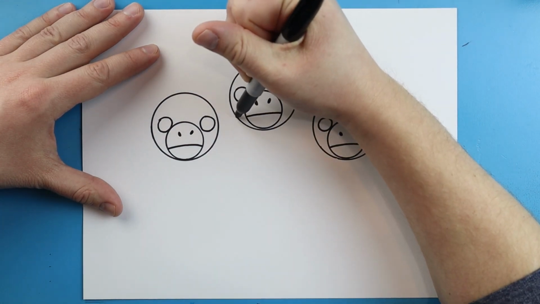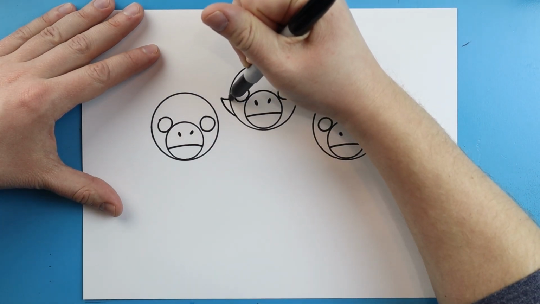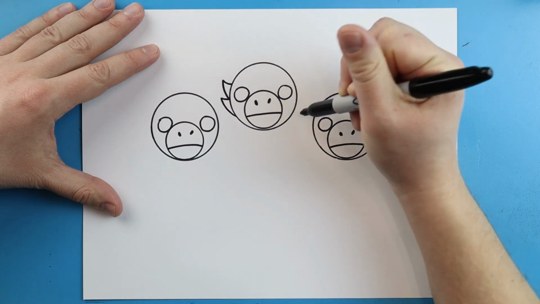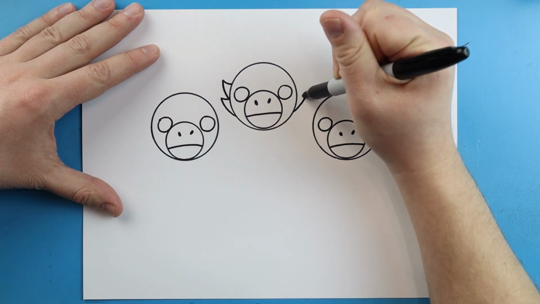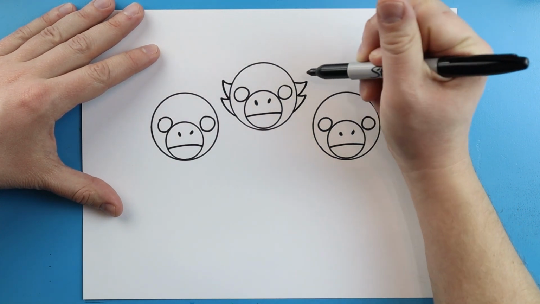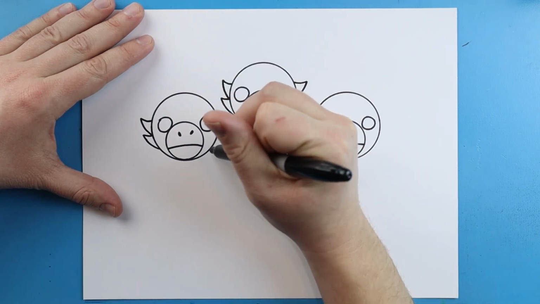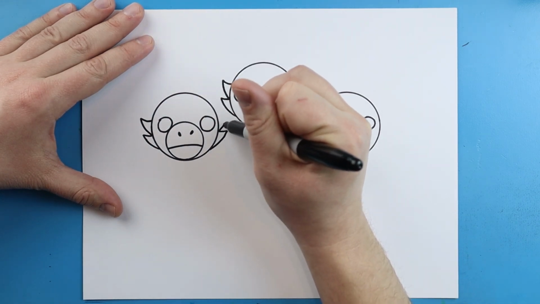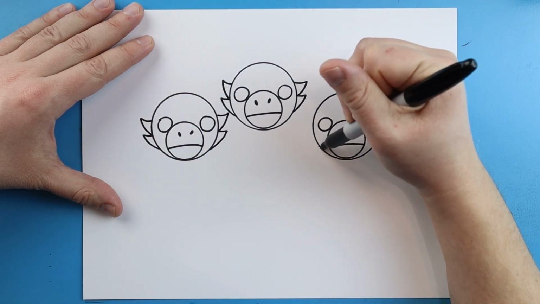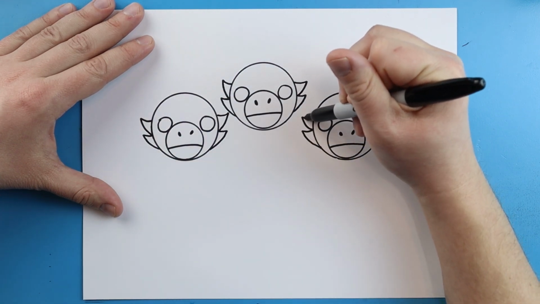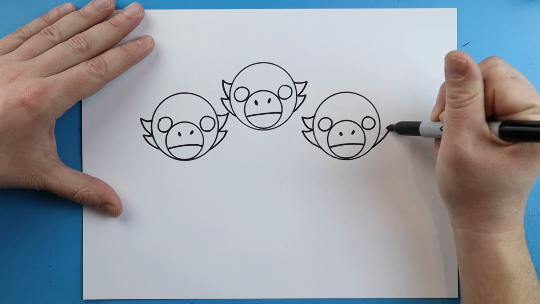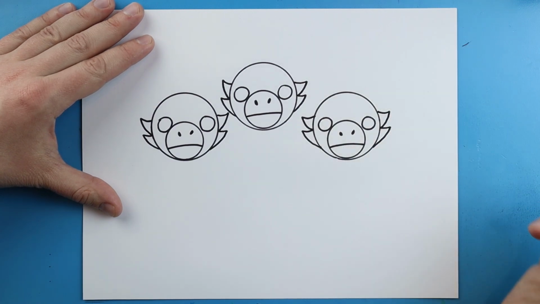Now, starting on the sides, I'm going to make a line that goes out and then in, and out and in. We'll do the same thing here. I'm going to go out and in, out and in. And I'll do that to each one. We're just going to put these little spikes on the sides here, just so it looks like Ghidorah's got some nice spikes on the side of his face. So we're going to put that on each one. Just go out and in, out and in.